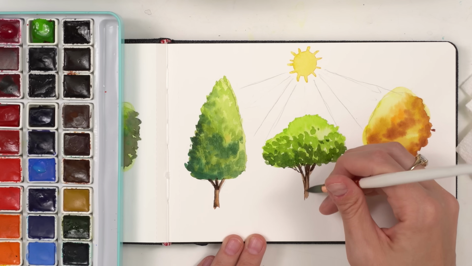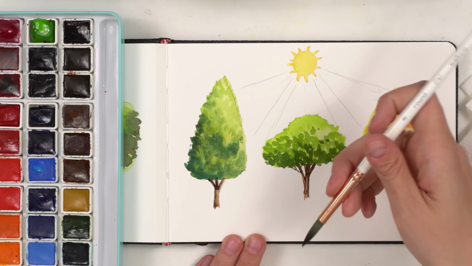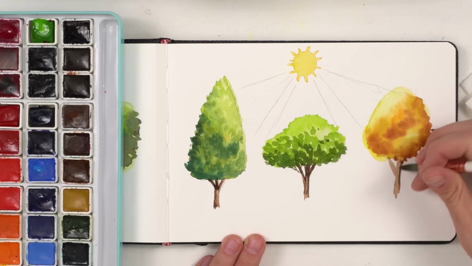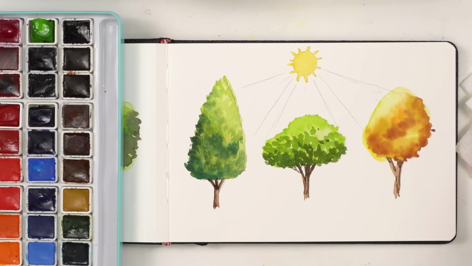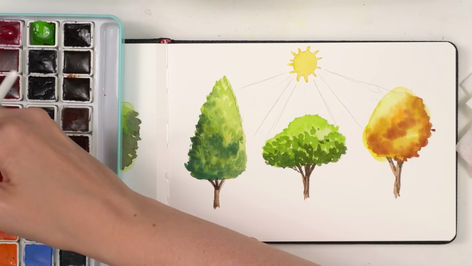Maybe even all the way down to the trunk, to the bottom, okay? Because most of that's being covered. And then this one, I would put the shadow on this side, like so. And then final lesson, the ground underneath is also going to be affected.